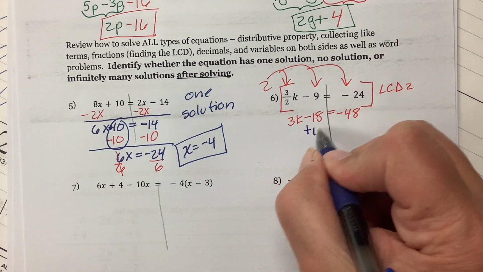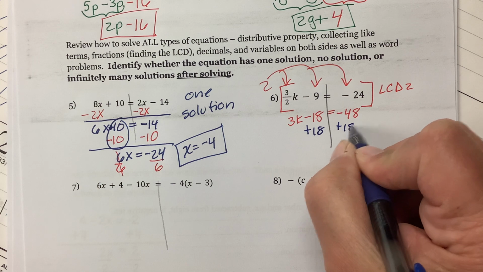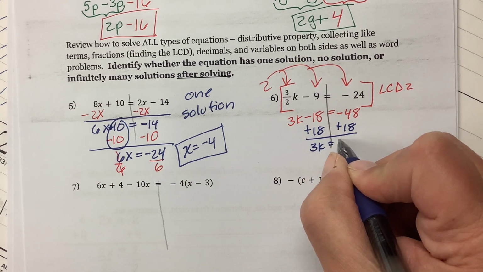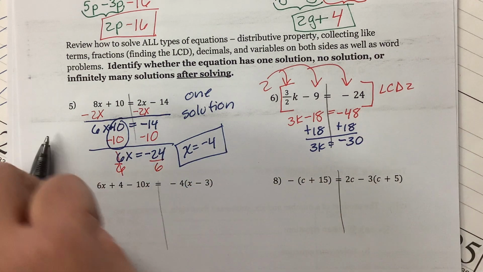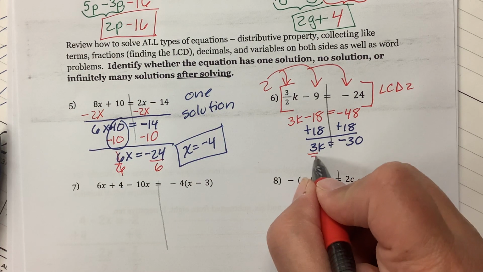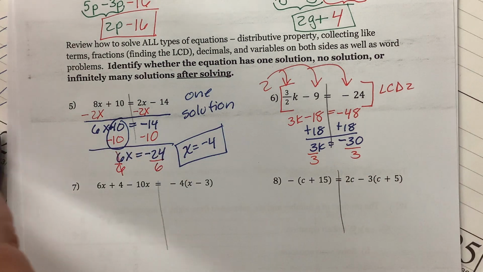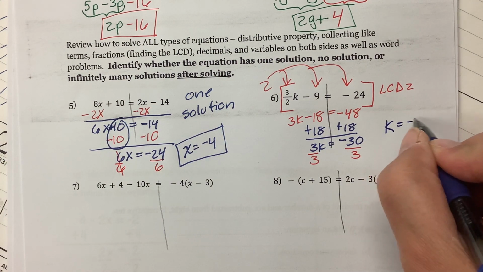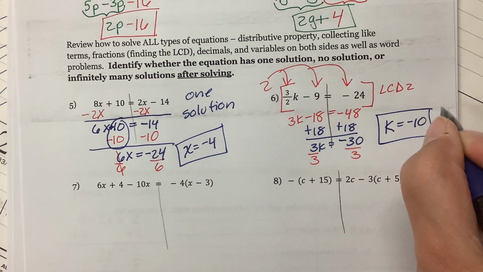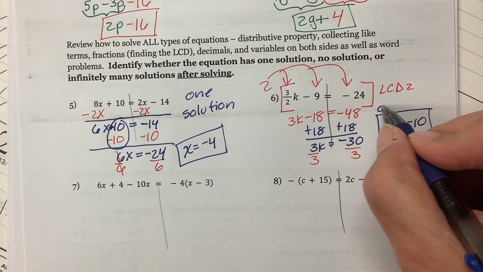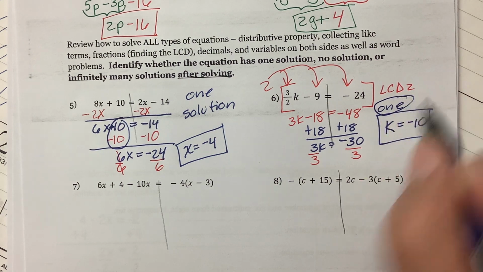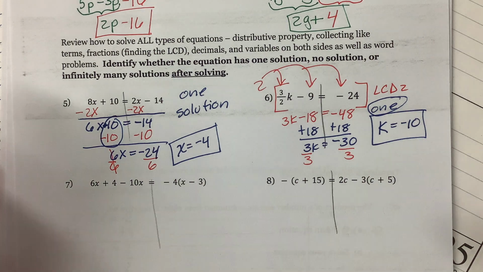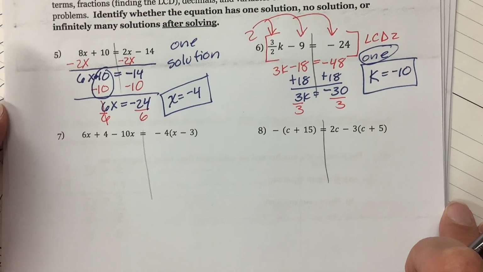I'm going to add 18 to both sides. And I get 3k equals negative 30. I'm going to divide both sides by 3 and get k equals negative 10. And again, that is one solution. Only one solution. K equals negative 10. Okay, move that up a little bit.